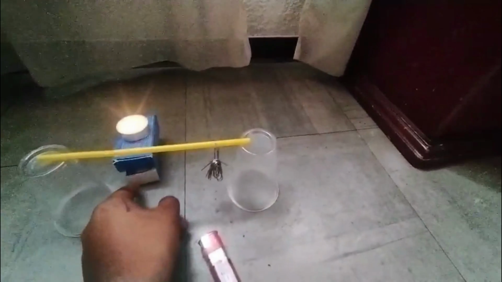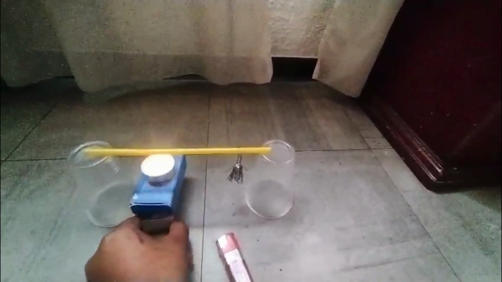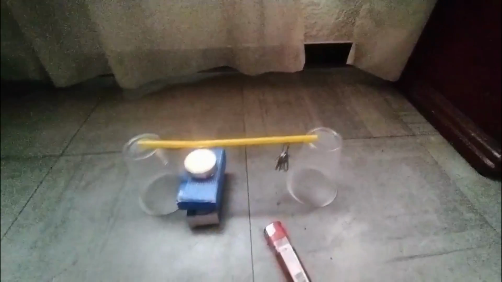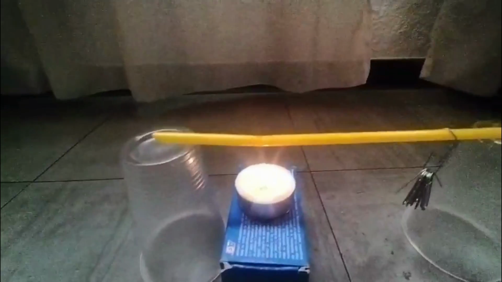You put it right here on the left side and the right side, and then you put the fire right there. The objective is to put as many clips as possible on the other clip until the straw bends because of the weight and falls over.